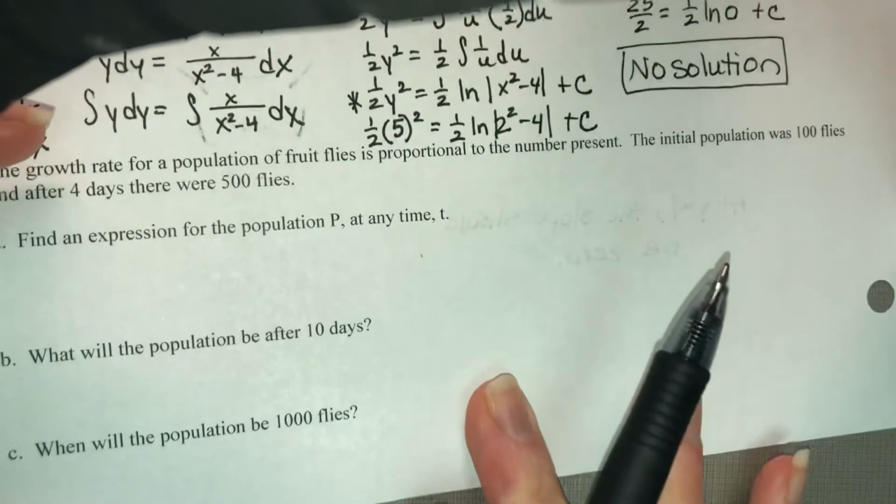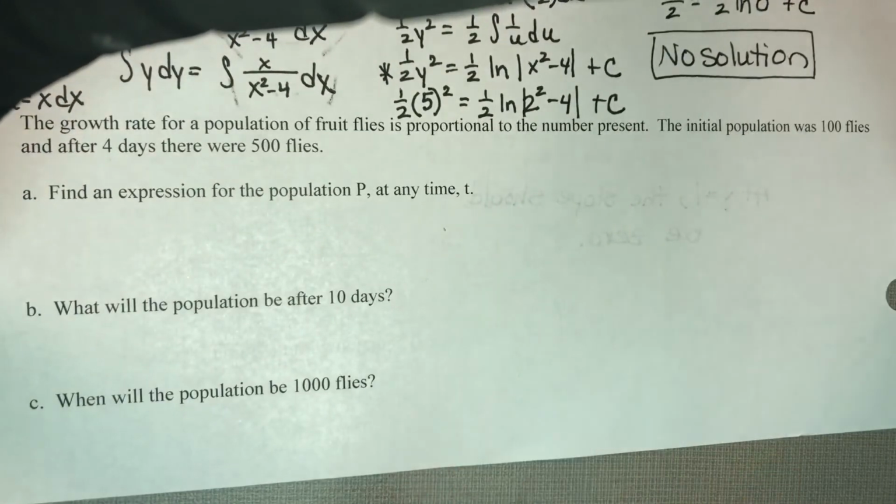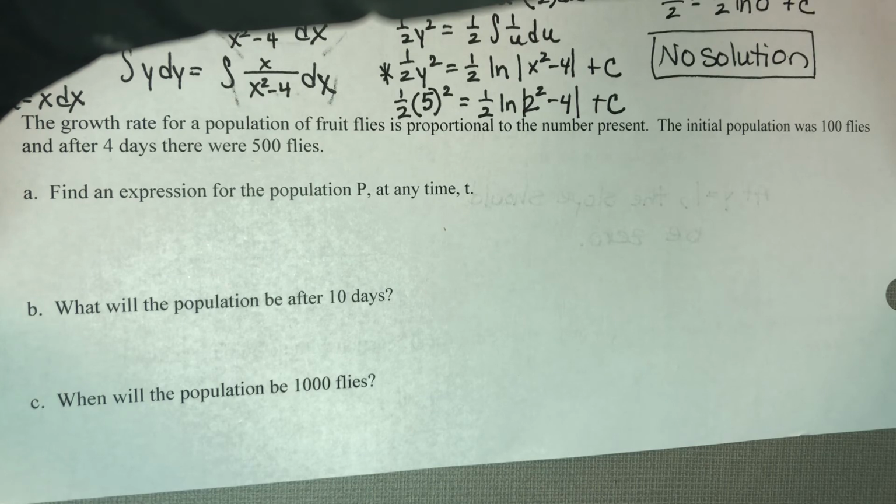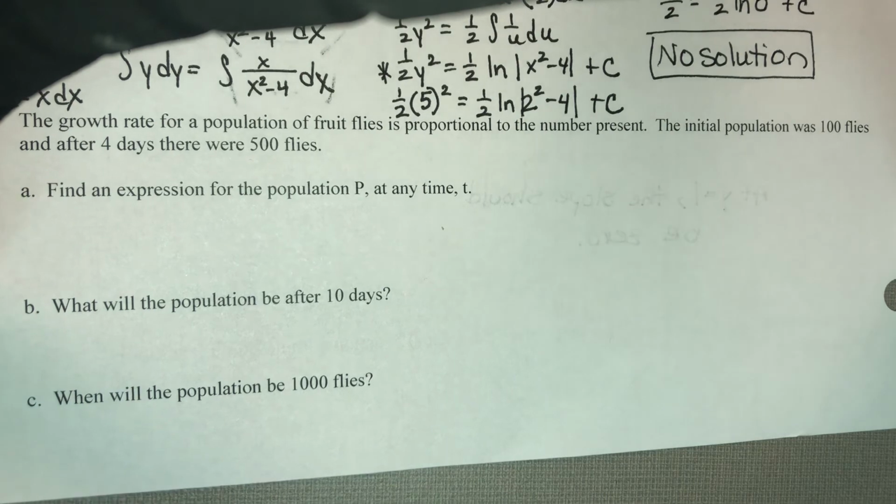All right, this is our last problem. This last problem is going to rely on a lot of Algebra 2, and I feel like I've been talking about Algebra 2 a lot today. The growth rate for a population of fruit flies, it would be nice if it was French fries and not flies. Okay, fruit flies is proportional to the number present. The initial population was 100 flies, and after 4 days, there were 500 flies. Find an expression for the population P at any time t.